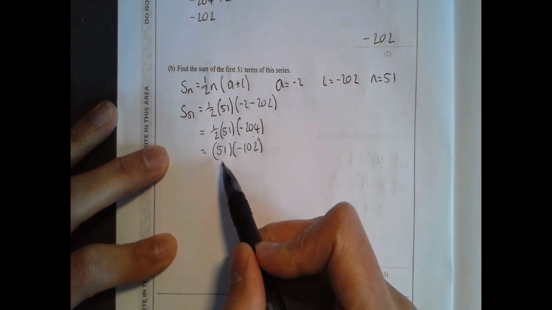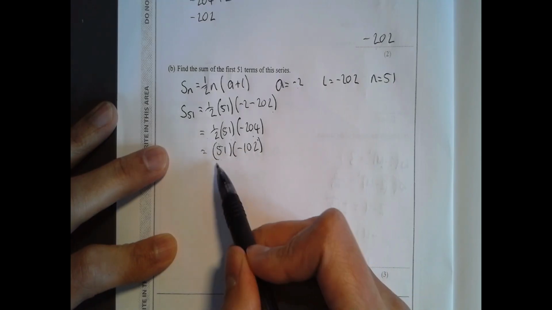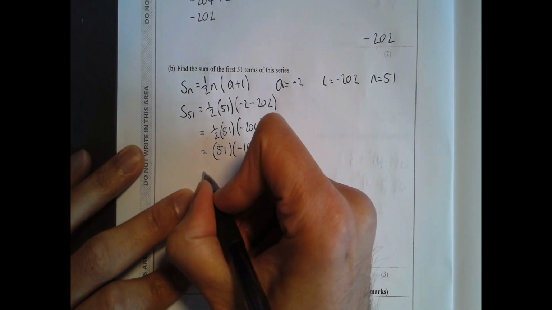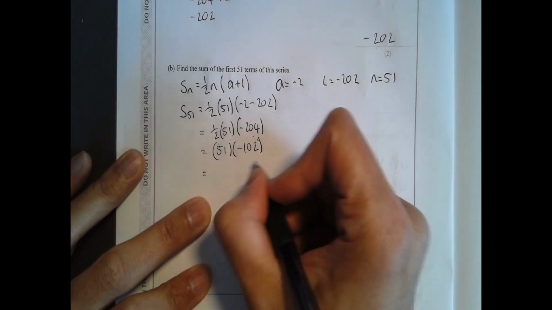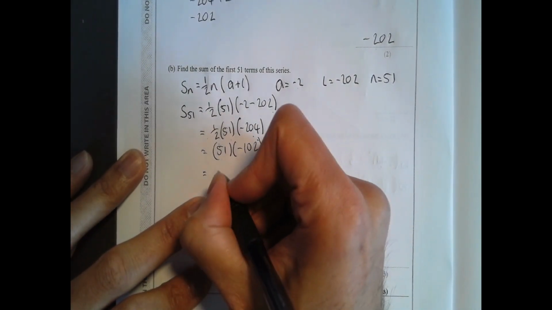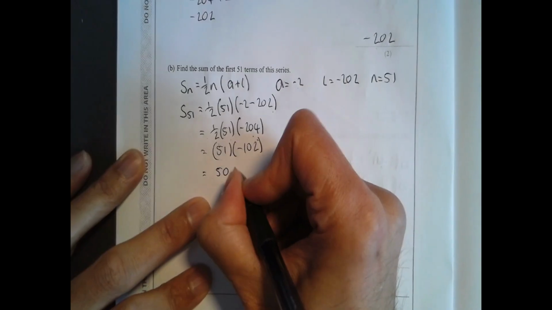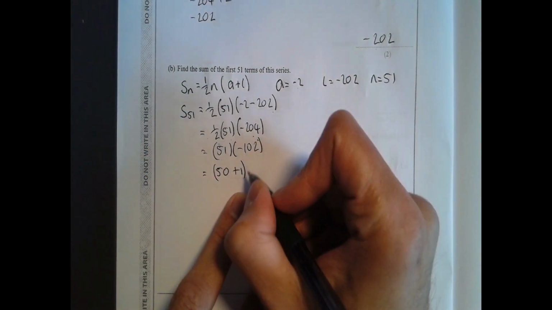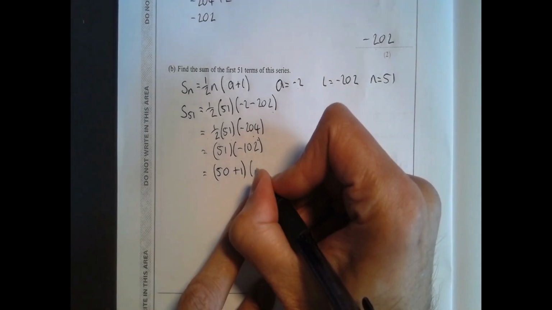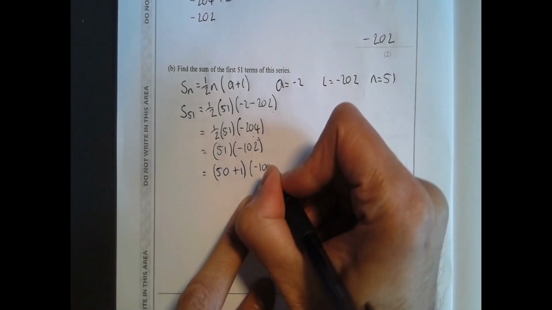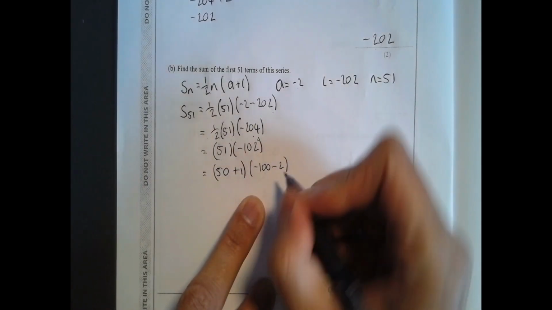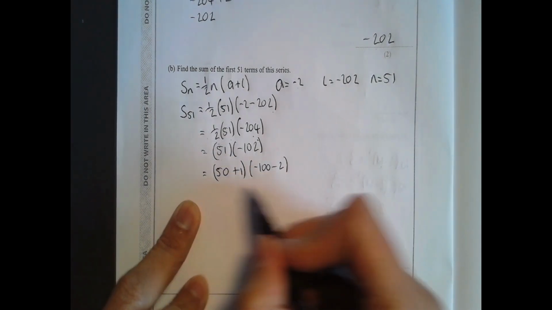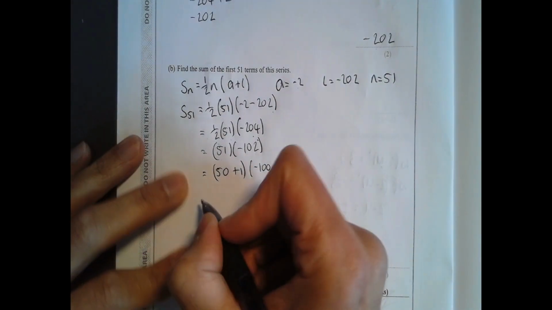Okay, so now I just want to carry out this calculation here. I could actually do this in my head, but I'll set it out in a different way for you, just so you can see how you might be able to do this. So 51, I'm going to partition into 50 and 1. And -102, I'm going to partition into -100 and take away 2, because that gives me -102. I've done this just to make the calculation a little bit easier for me.